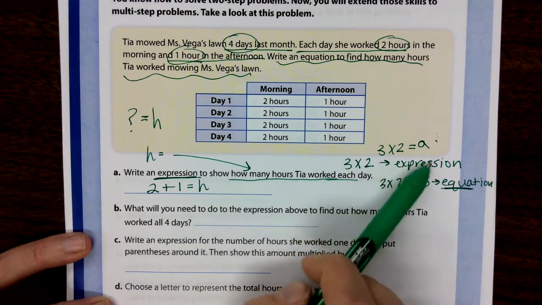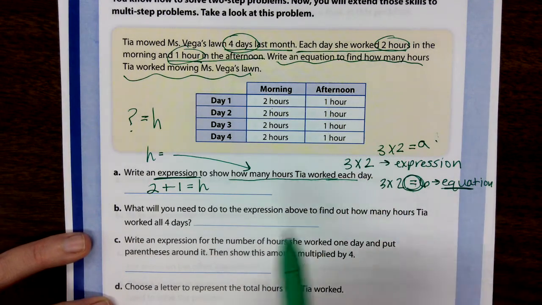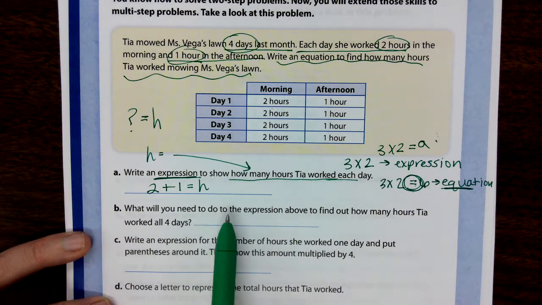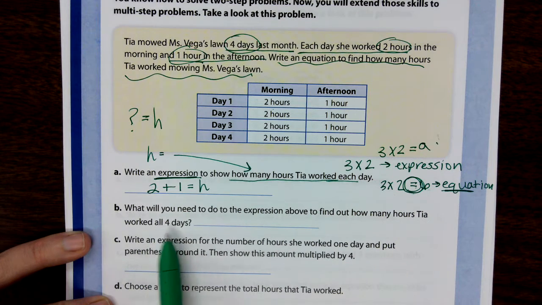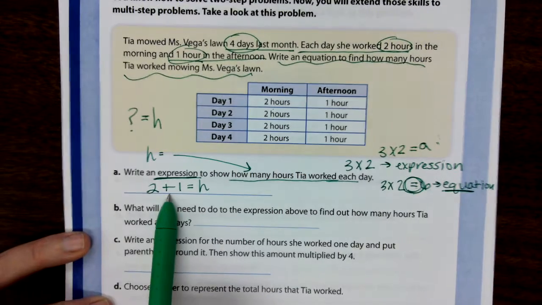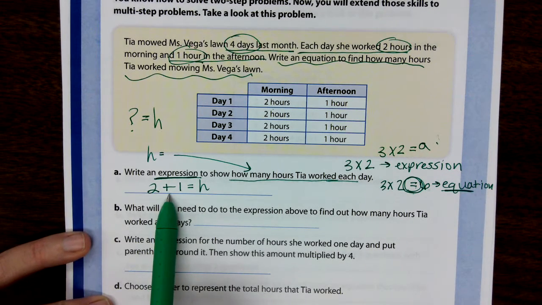We have an expression. So now it says, what will you need to do to the expression above to find out how many hours Tia worked all 4 days? Okay. So if this is what Tia worked in one day, right?